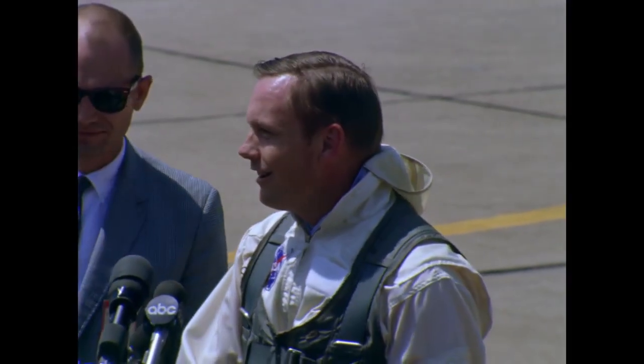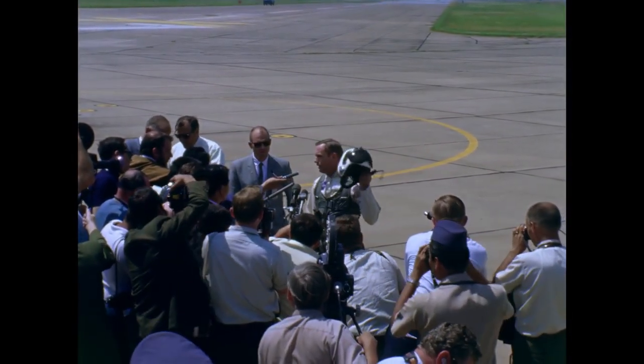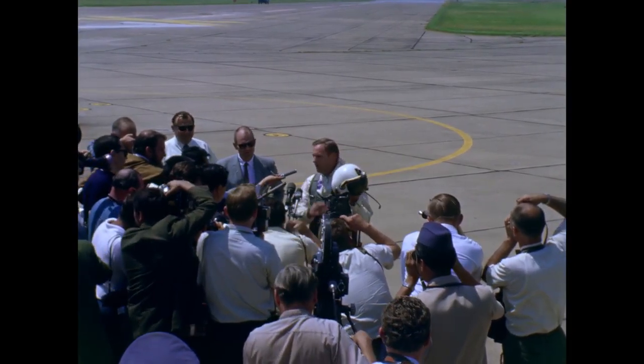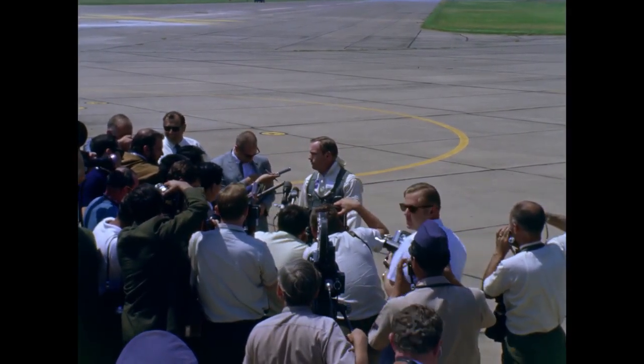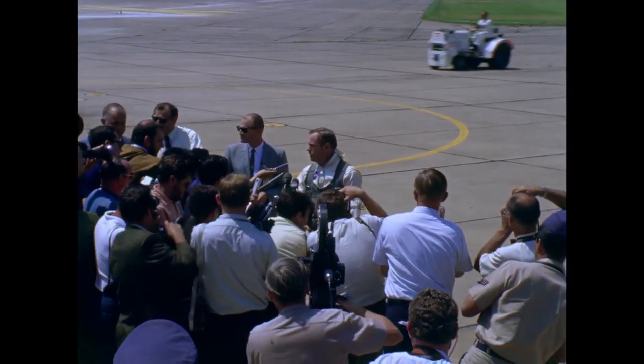Quite a bit of noise, I gather, up there. Well, it sounds a lot noisier outside the vehicle than it does sitting on the inside. The noise radiates out in all directions, and since I have this helmet on that has a good bit of soundproofing in, why it really isn't too loud, although communication is a problem for us.